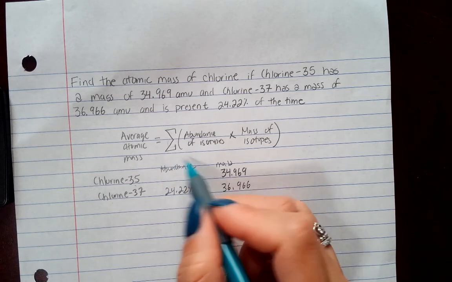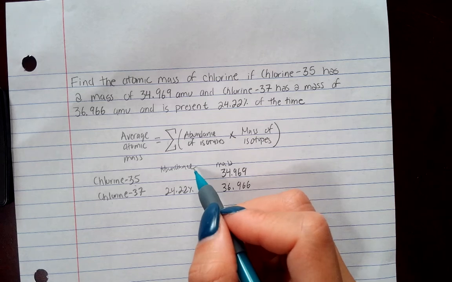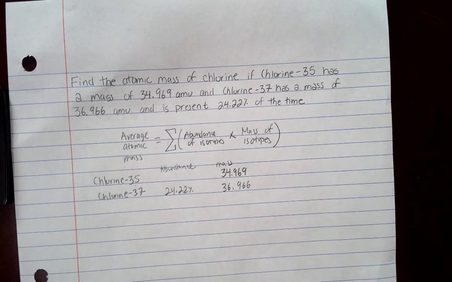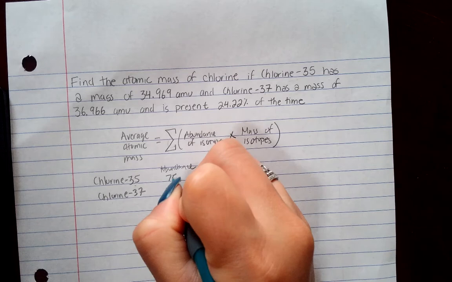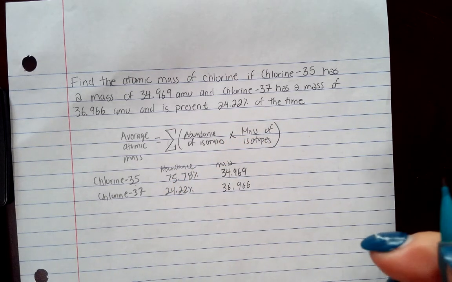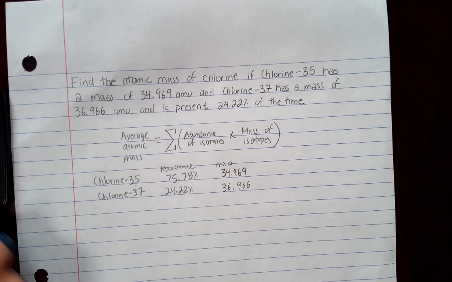Again, the abundance of all the isotopes has to add up to 100. So you can figure out the abundance of chlorine 35 by simply subtracting 24.22 from 100. You do 100 minus 24.22, and you get 75.78%. So now you have your table filled out. That's the first step.